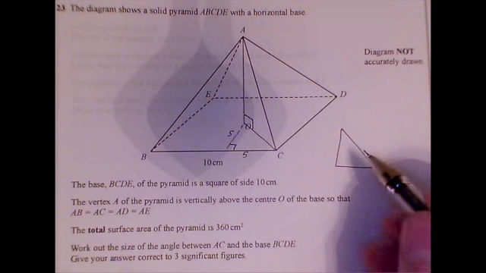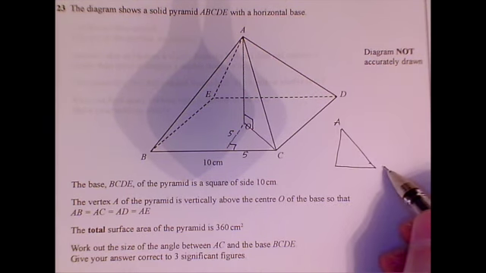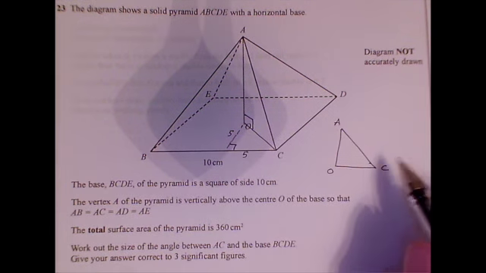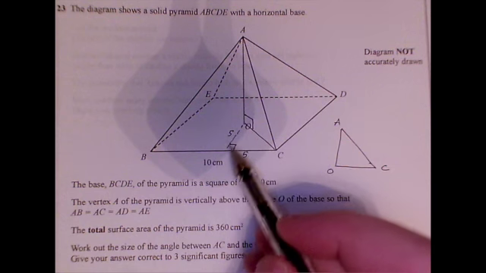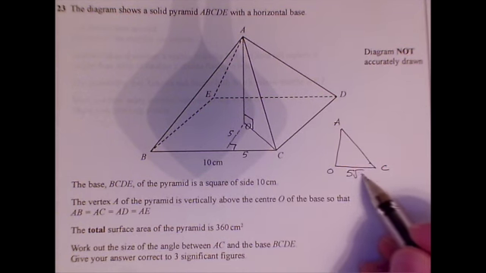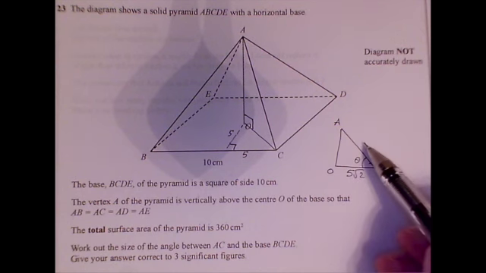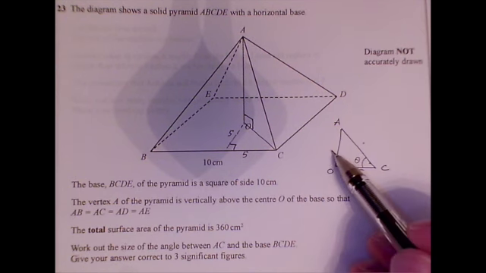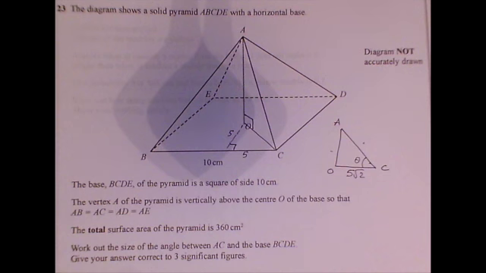So we know now that the triangle that I'm interested in, which is the angle that AC makes with the floor, the base, has got a length of 5 root 2. I now need to find either the height of the pyramid or the length of the line AC. Unfortunately, if I'd been given the volume I could have easily found the height of this pyramid, but I haven't. I've been given the surface area.